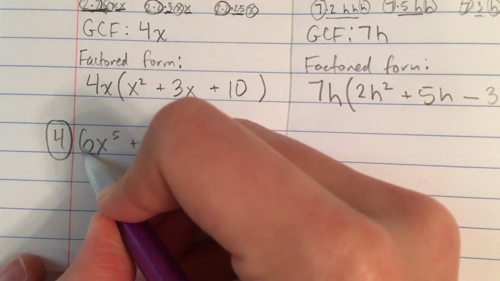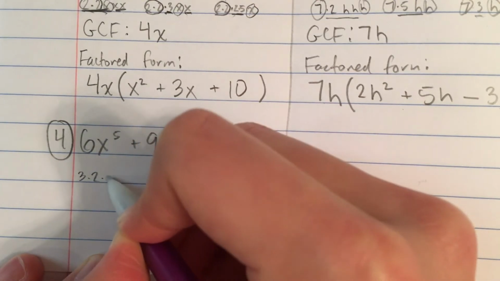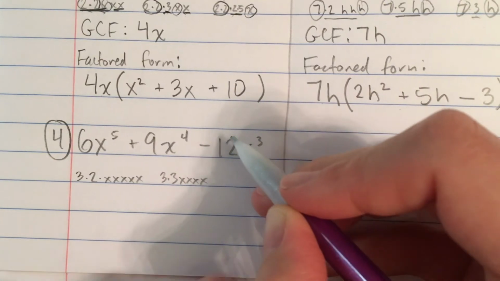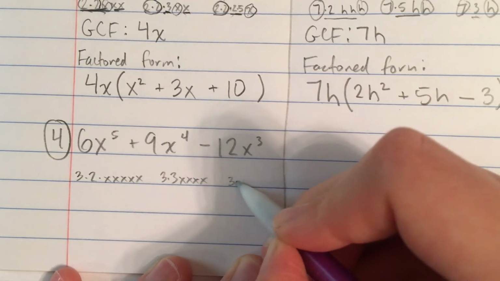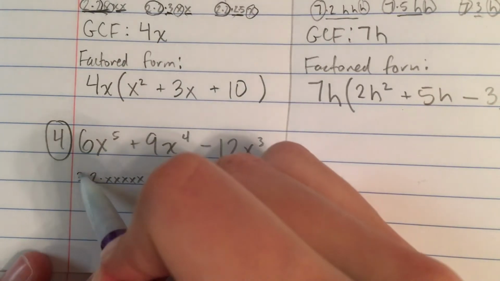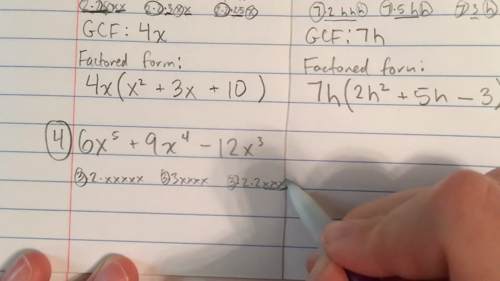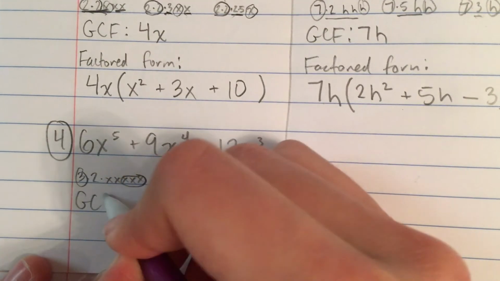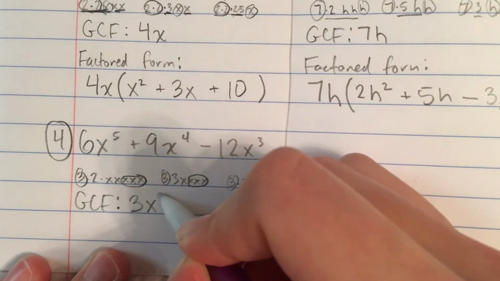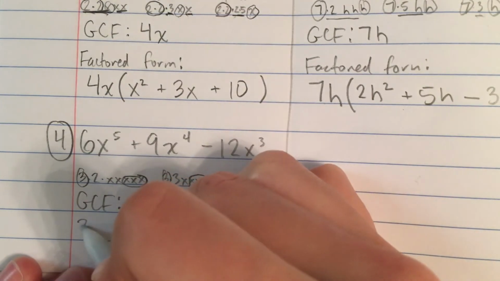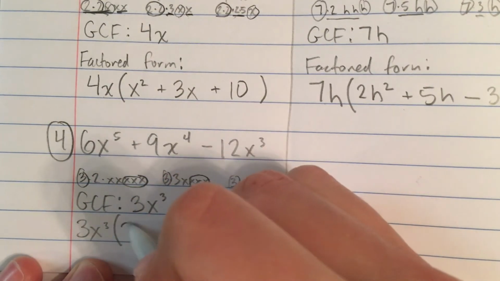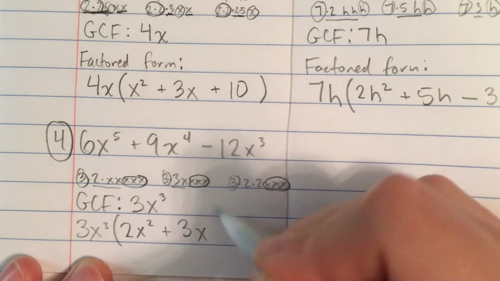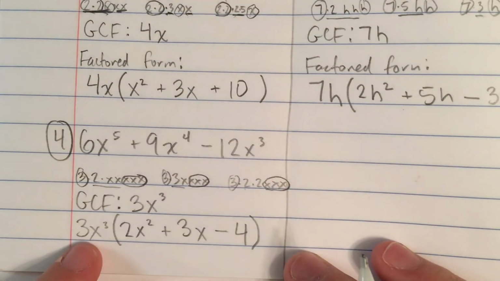Okay, let's take a look. 6 is 3 times 2, and then there's 5 x's. 9 is 3 times 3, this is 4 x's. And 12 is 3 times 4, which is also 3 times 2 times 2, and 3 x's. So I notice a 3, and I notice 3 x's here. There's 4 here, but I can only grab 3 because I'm only grabbing common factors. So here, the GCF is 3x to the third. Okay, so I have 3x to the third. This should be 2x squared plus 3x minus 4.